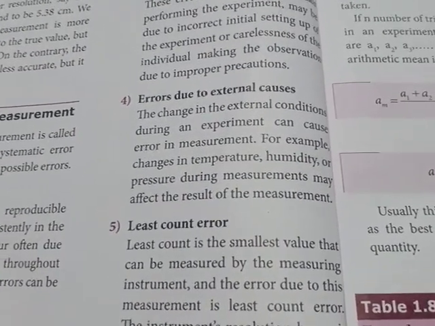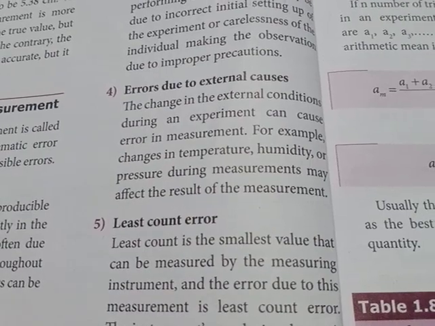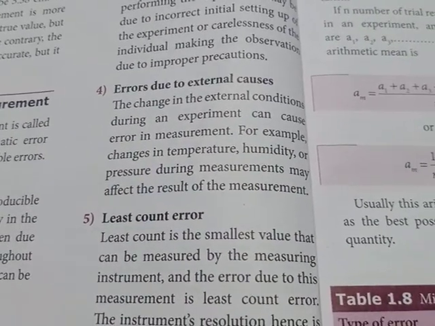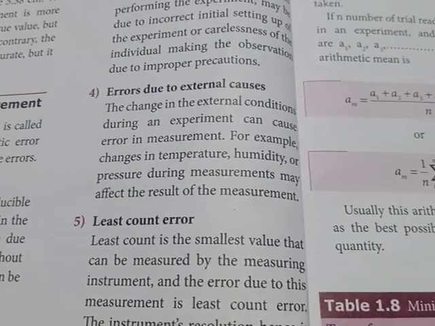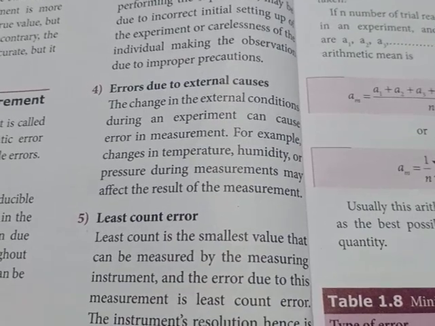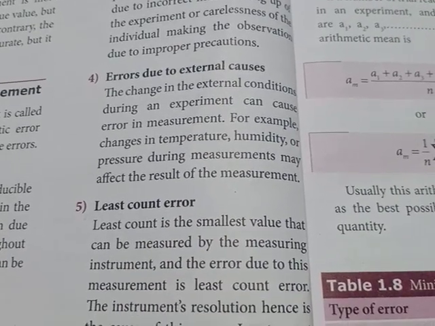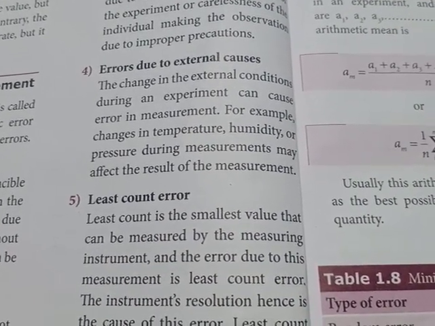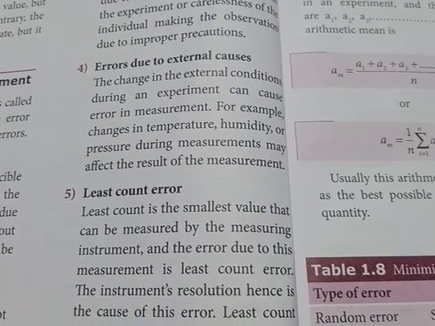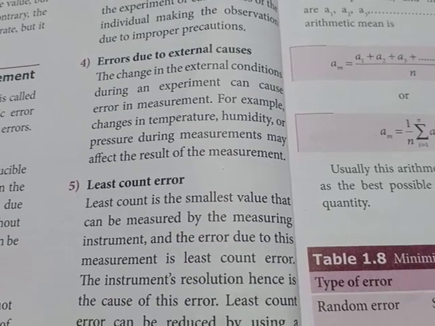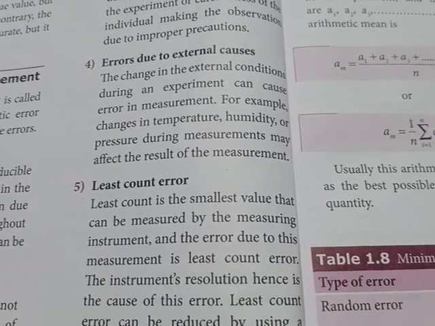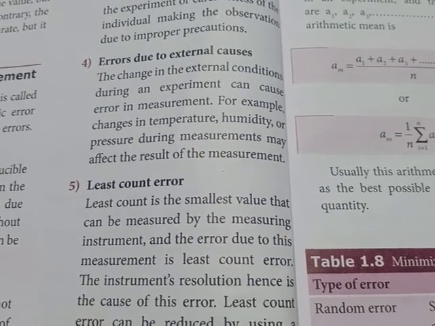Next one is error due to external causes. In some types of experiments, like the heat experiment, one example I told already, we are measuring the temperature.